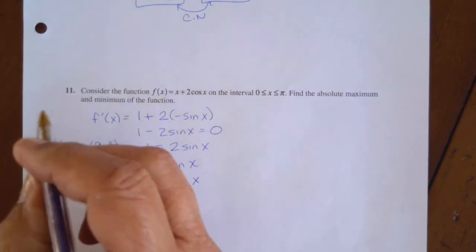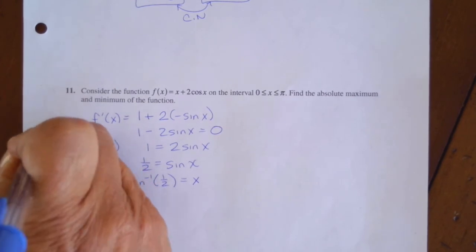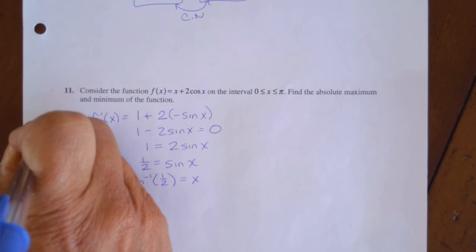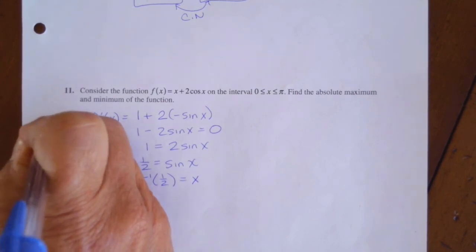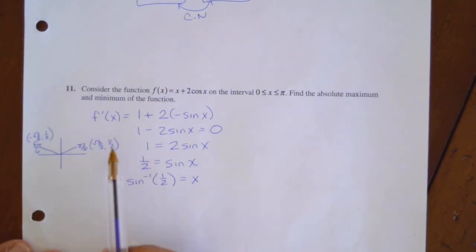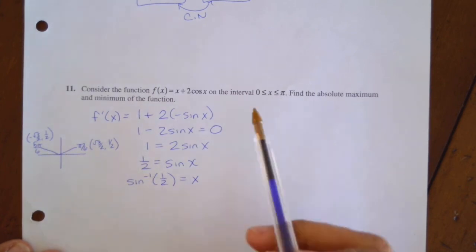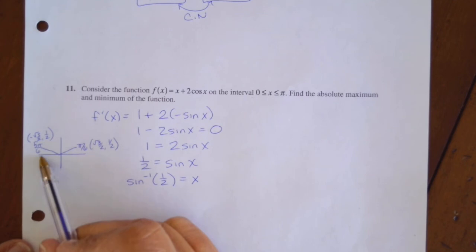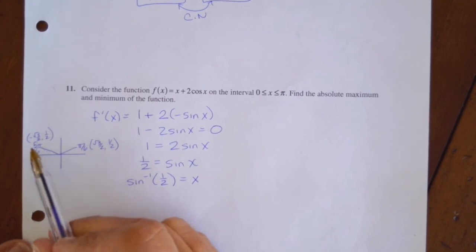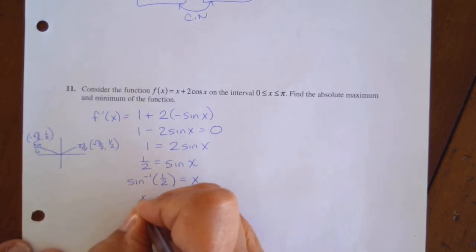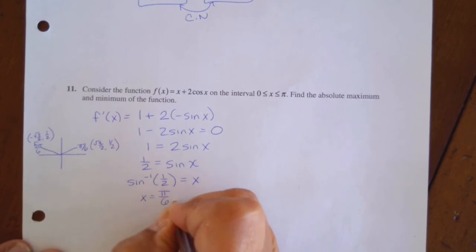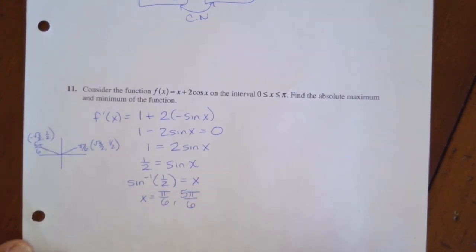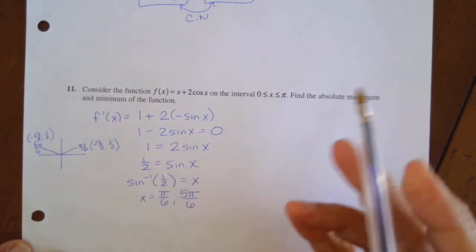And then there's another place on the unit circle over here at 5 pi over 6. That's the ordered pair, negative square root of 3 over 2, 1/2. So there's 2 places on the unit circle where the sine is 1/2. And remember, this says only between 0 and pi. So both of those fall between 0 and pi. So we have 2 answers, pi over 6 and 5 pi over 6. Okay, so we have to test our endpoints.